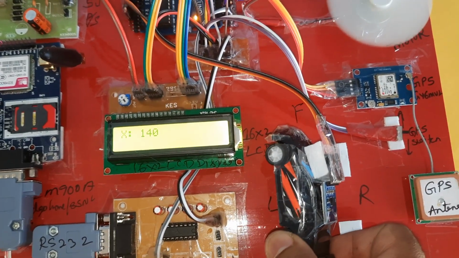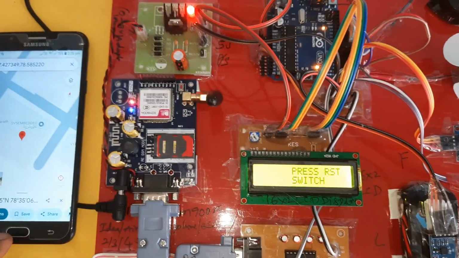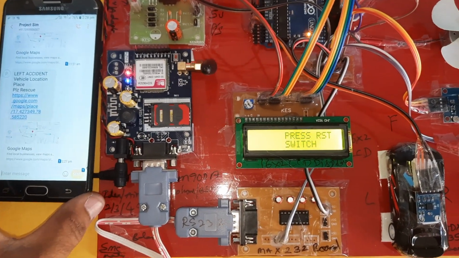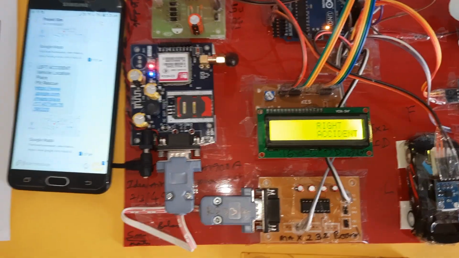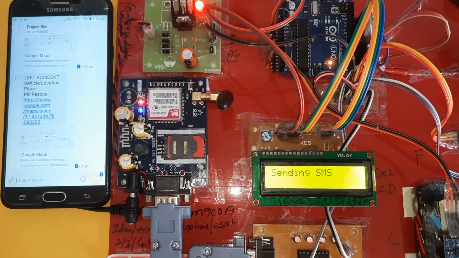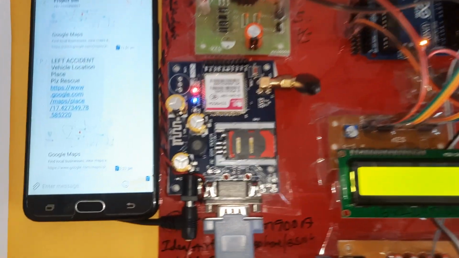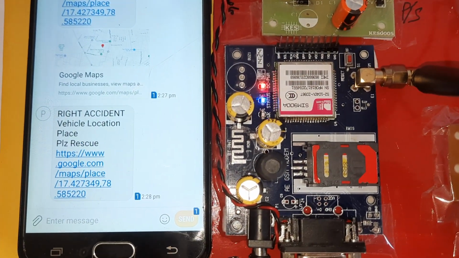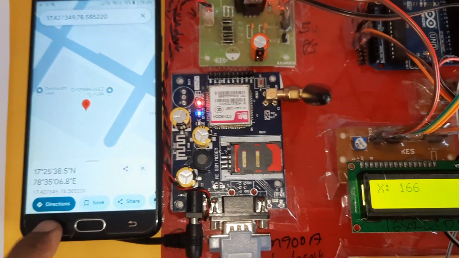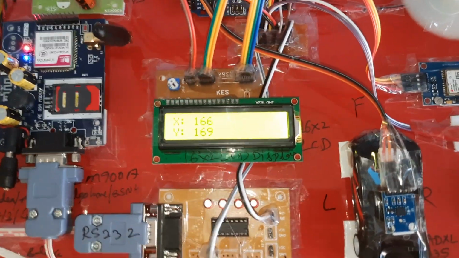Now I am going for the right accident. Right accident, latitude value, longitude value. If you press it, it will show you the map. Now I am going for the back accident.